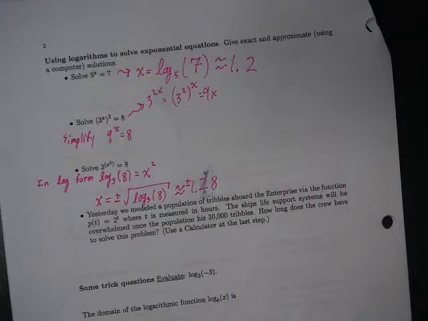Oh, no, that's an x. That's right, 9 to the x is equal to 8. It's hard to see from this angle. The x looked like a 2. What do you get when you rewrite that in logarithm form? Log base 9 of 8.